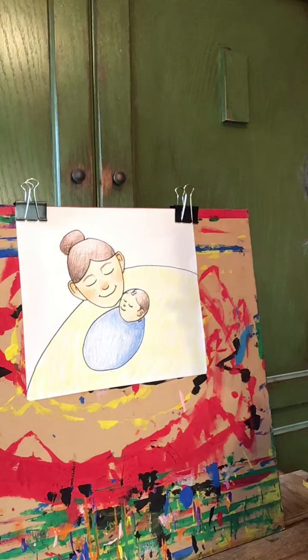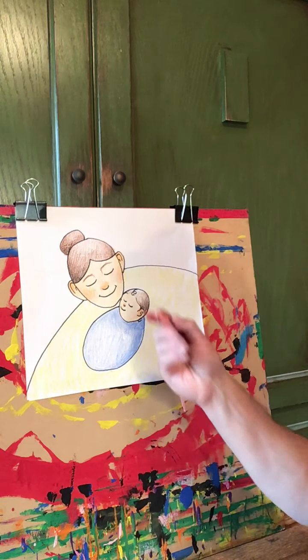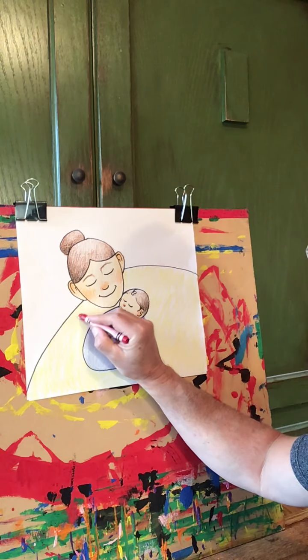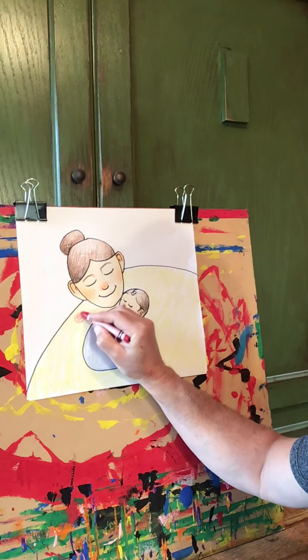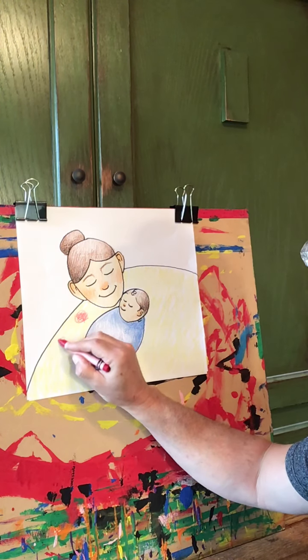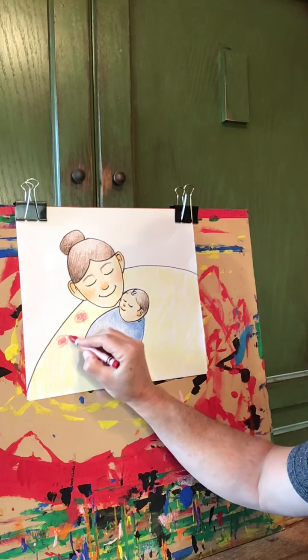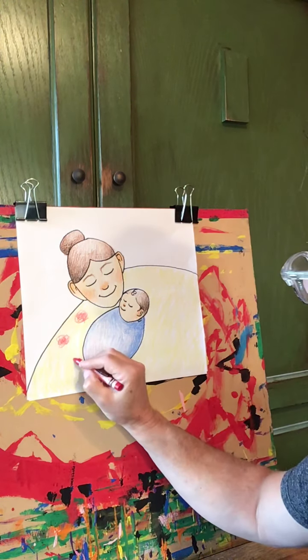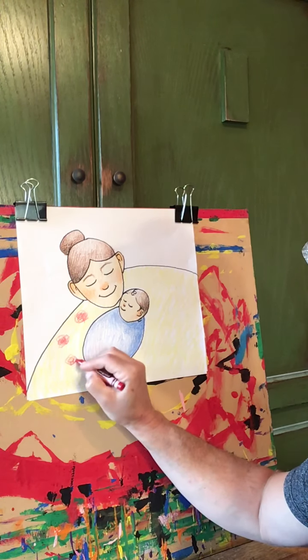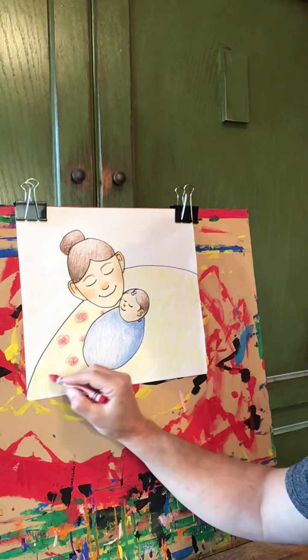So here I have a beautiful yellow dress, and I'm gonna do some beautiful roses. So I'm gonna just make a curly rose and another curly rose. Let's see. And another curly rose. I'm just gonna do a field of beautiful roses.